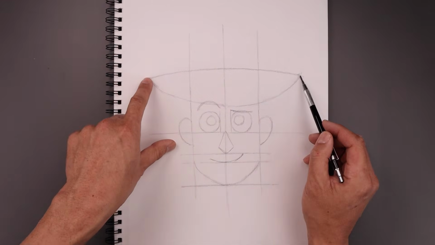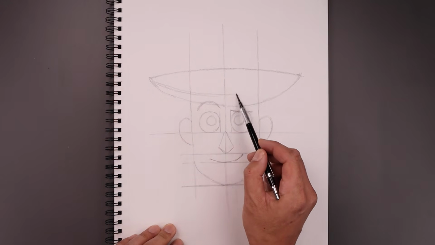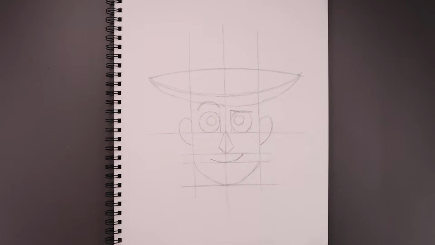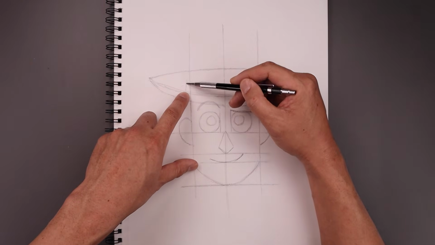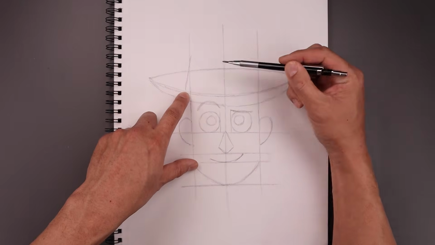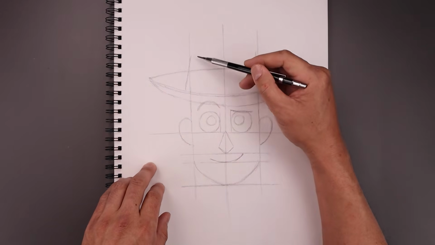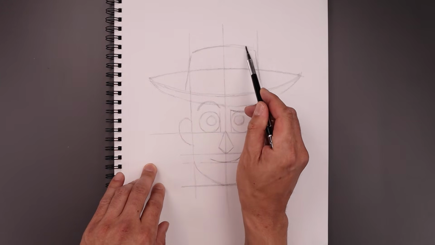Now I want to add another curve from these 2 points going up a little bit higher in the middle to the top edge of the hat brim and then back up. Now from these 2 points, we're going to step out, draw a straight angle line going up and in towards the top of the hat, to right about there. Close off the top with a curve.